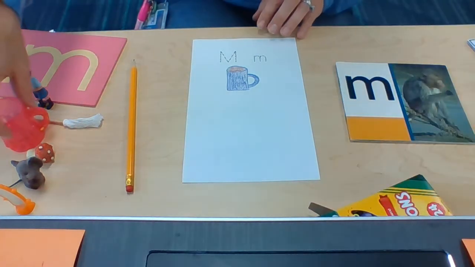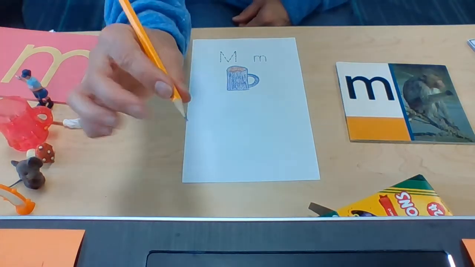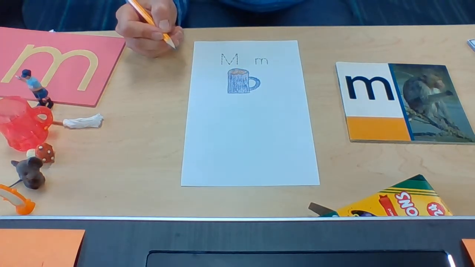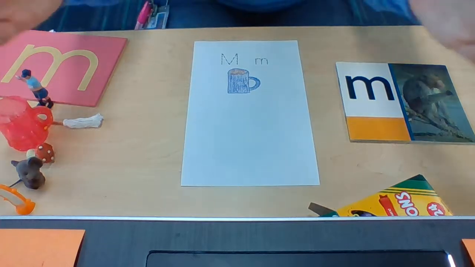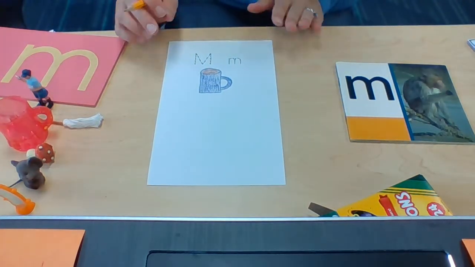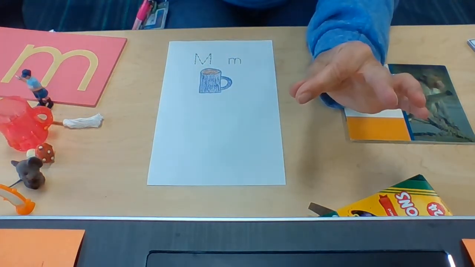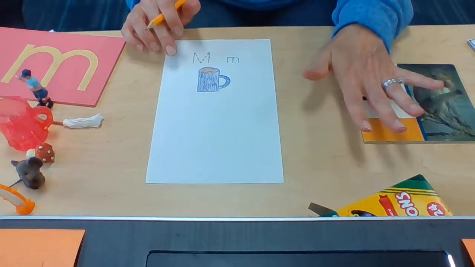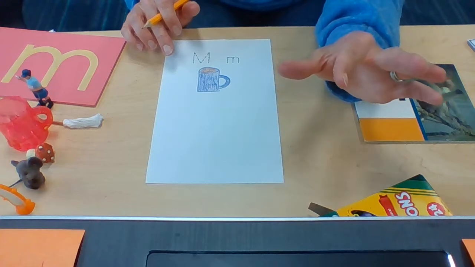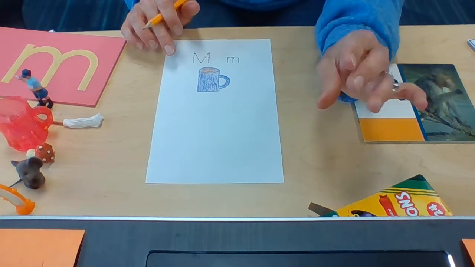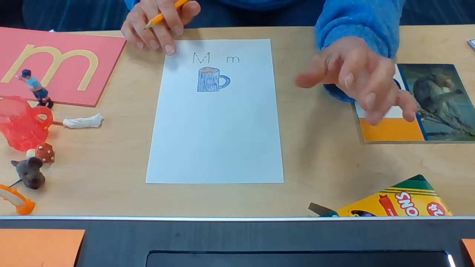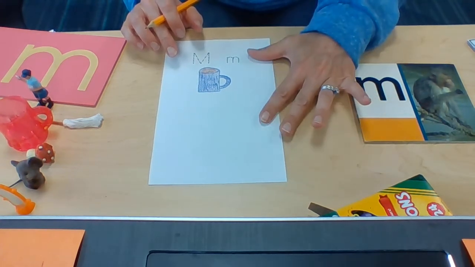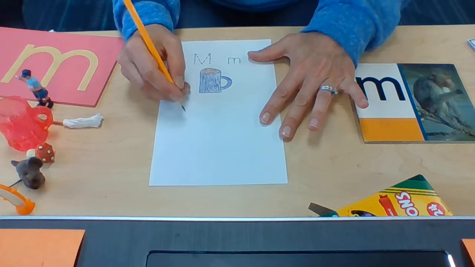All right, friends, please pick up your pencil, pinch and add a shelf. We're going to write mug. How many syllables in mug? Mug, one syllable. Let's say the sounds together. Use your finger spelling. You can tap your fingers or you can tap the table. Mug, g. Mug, g. 3 sounds. Ready?